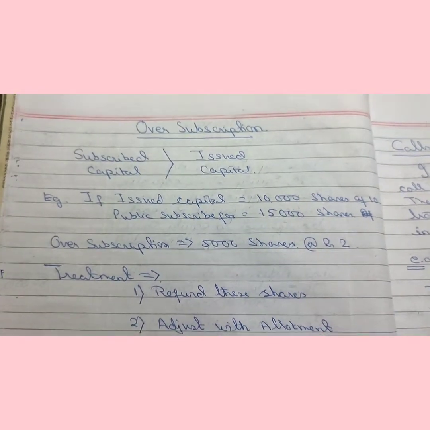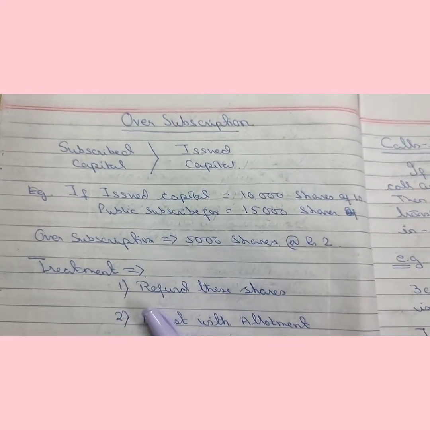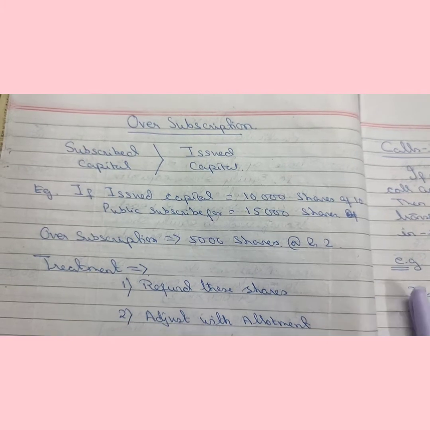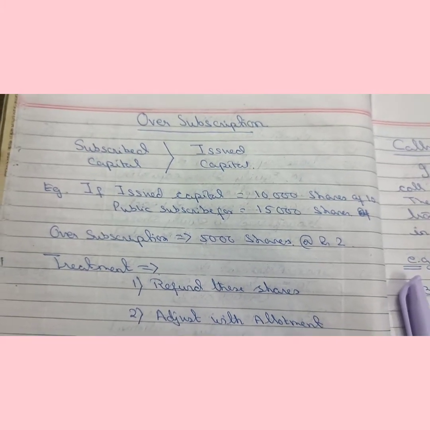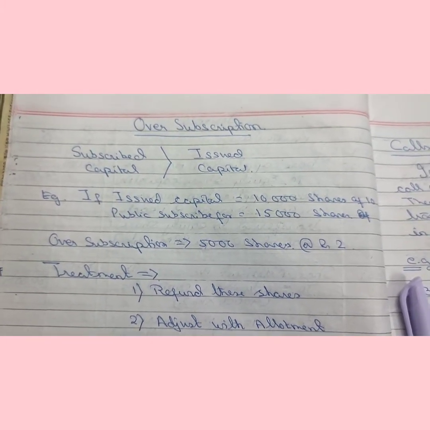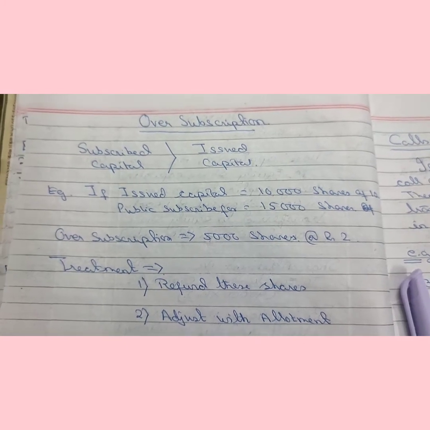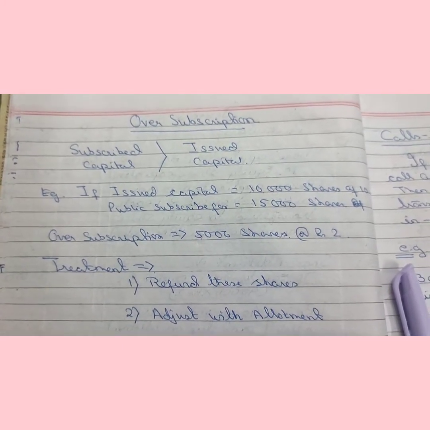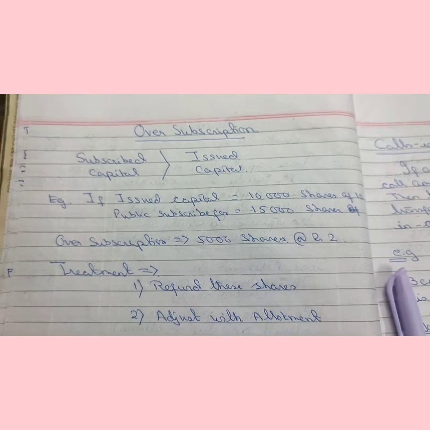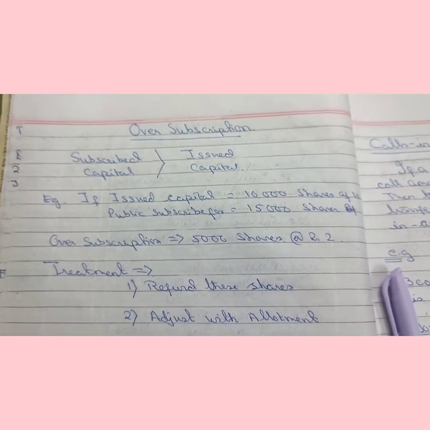In our last class, we learned about undersubscription of shares. Today, we have two topics. First one is oversubscription and another one is calling arrear. Both are very important for your class. Both are very important for your exam.